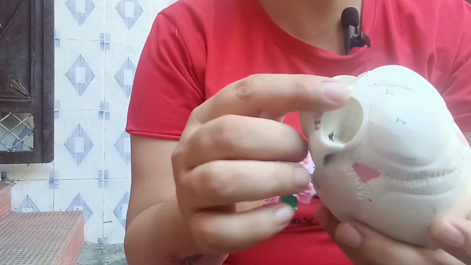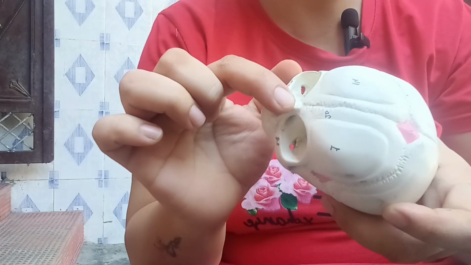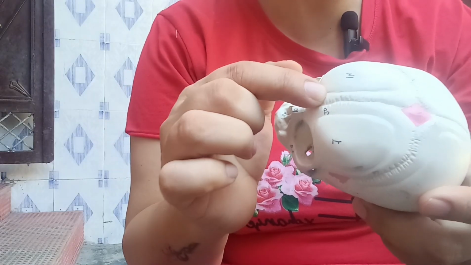So these are the parts. This part we call the nasion. This is the glabella.